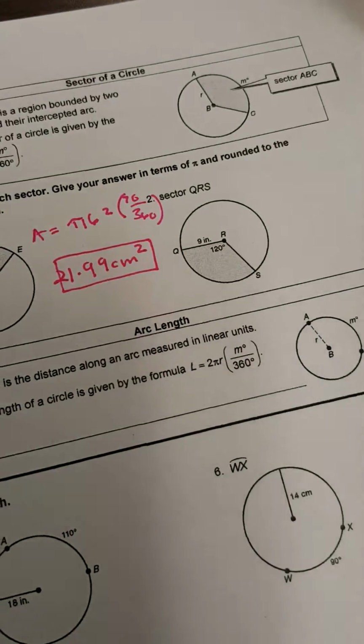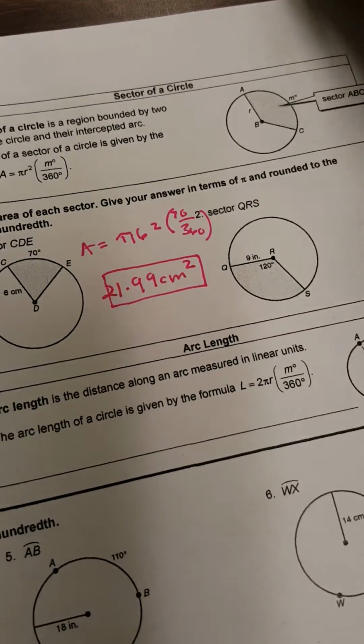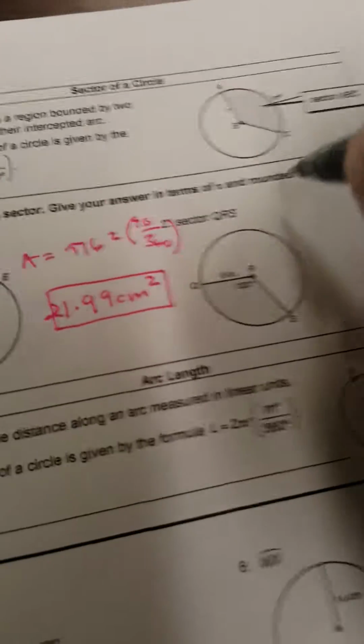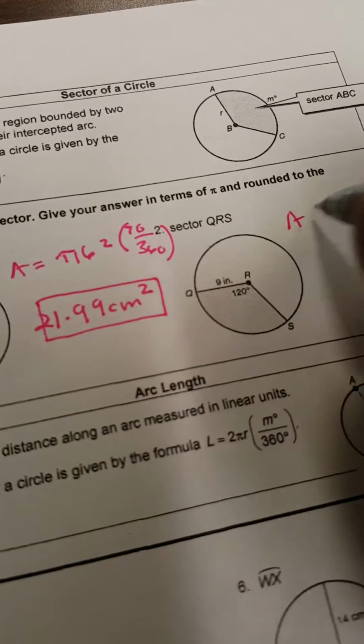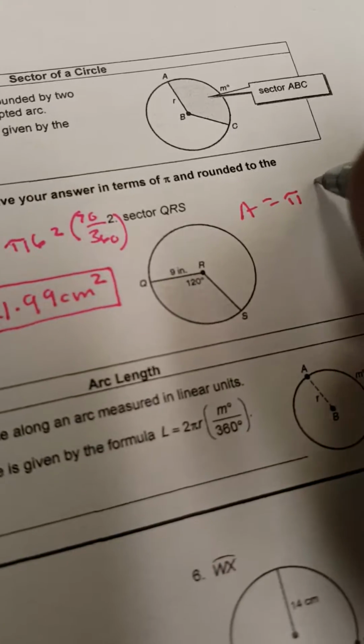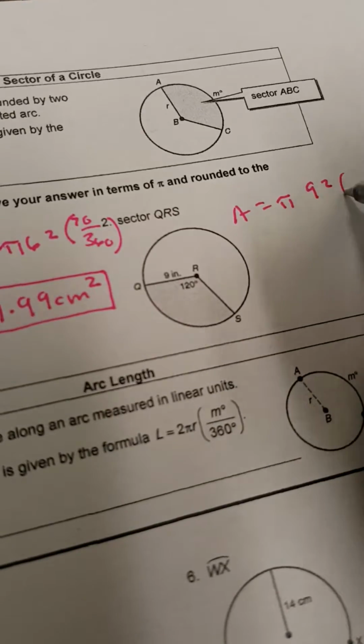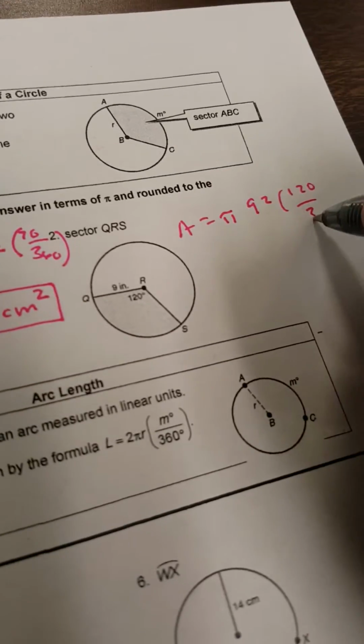Okay, you go ahead and try number 2. Press pause, and then you can try number 2. So A equals pi 9 squared 120 over 360.